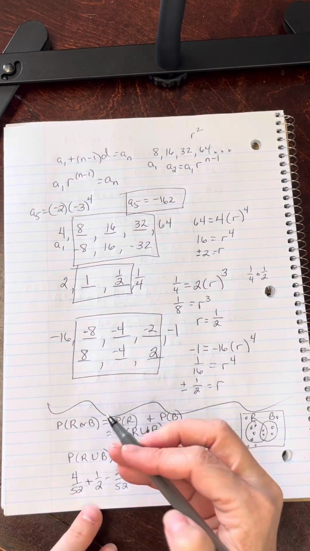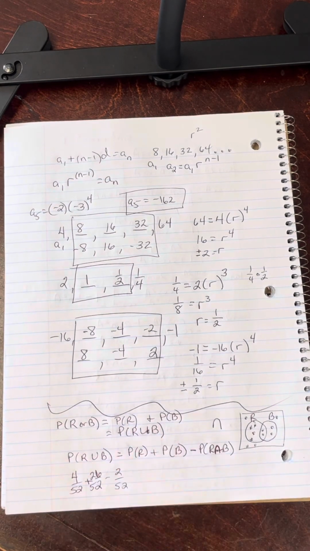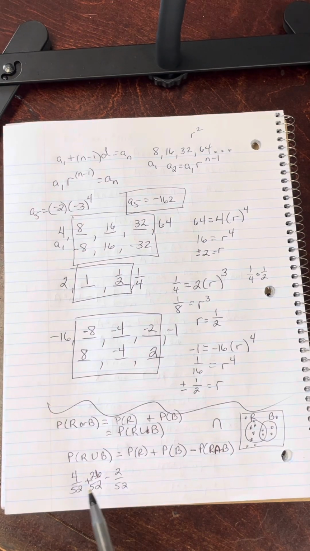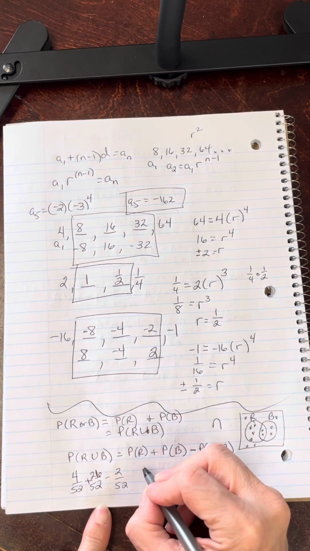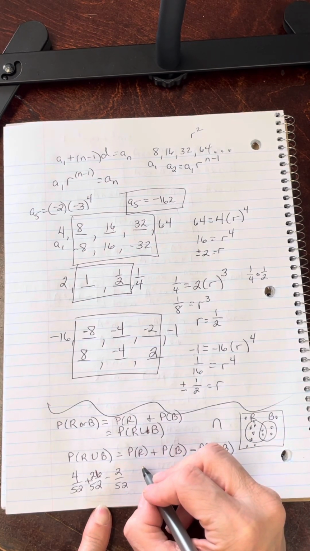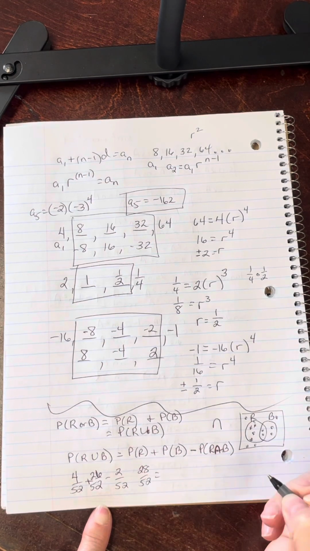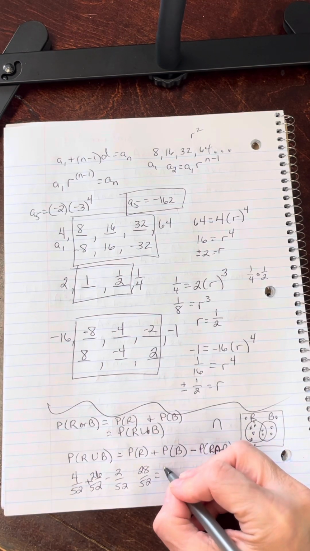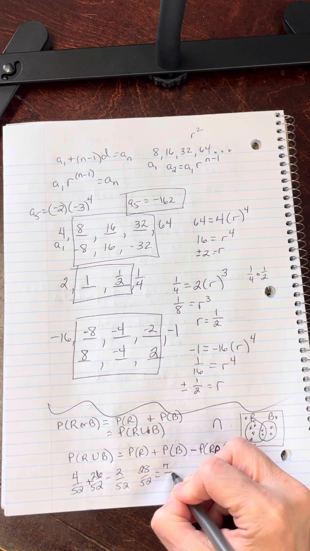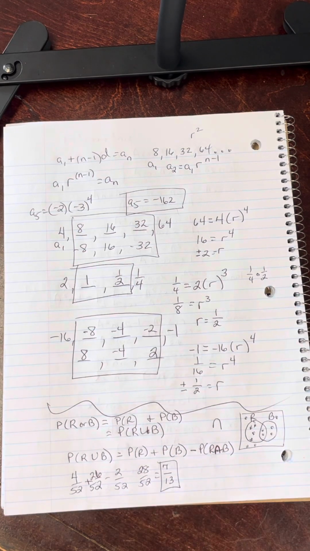Now, to do this, I should take this back to actually 52 and 26 cards. So it might have been easier just to write it that way in the beginning. But 26 plus 4, 30 minus 2. What did I just say? Oh, 30. 30 minus 2, 28 over 52. And does that reduce? Well, most definitely down by 4. So that gives me 7 and 13. Yep. So 7/13 is that probability.